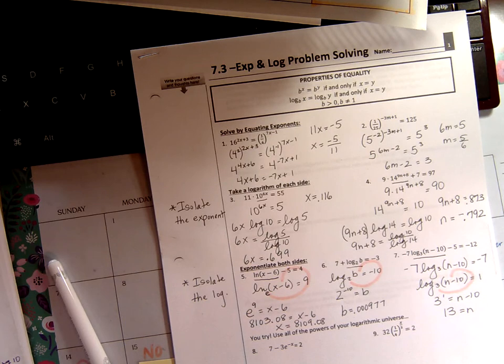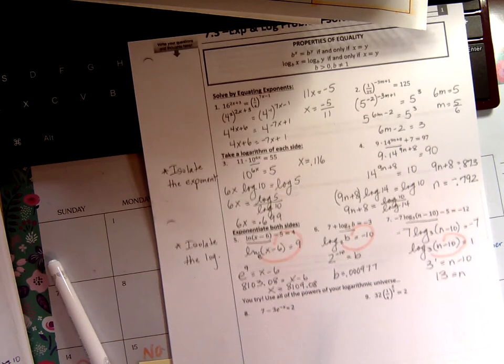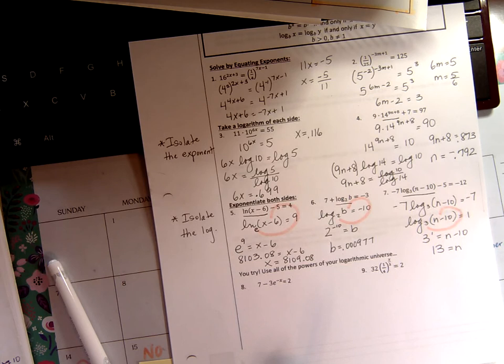All right, so you get down to numbers 8 and 9, and they are back to solving exponents. So I'll give you a chance. I'm going to give you a couple minutes. See if you can do numbers 8 and 9. Solve for x.